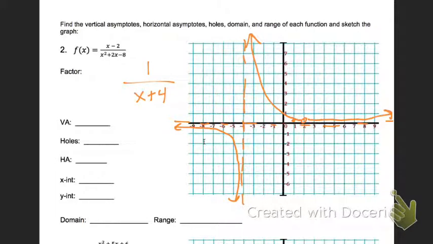Okay, domain and range. Domain is from left to right, range is from bottom to top. So if I'm reading it from left to right, I start at negative infinity. Where does it stop? Negative 4. Union, then what? Negative 4, do I stop anywhere else?